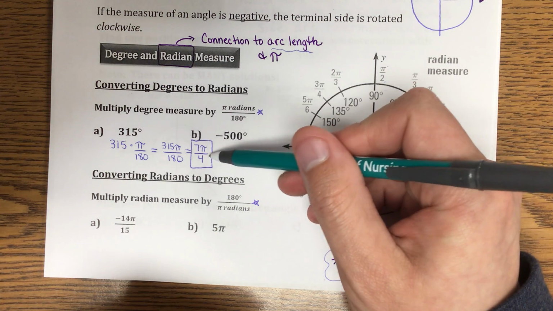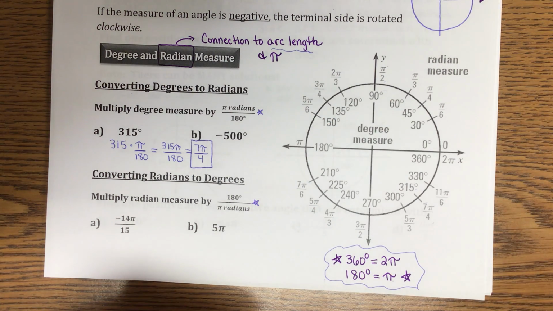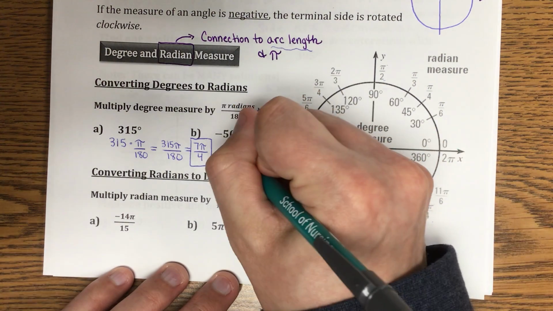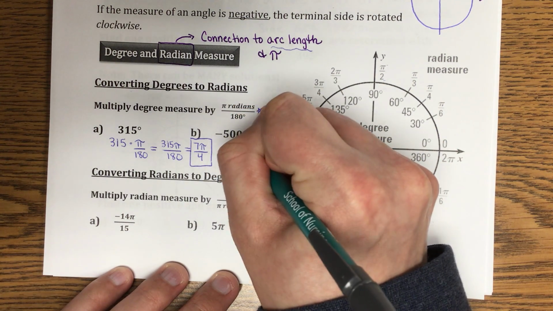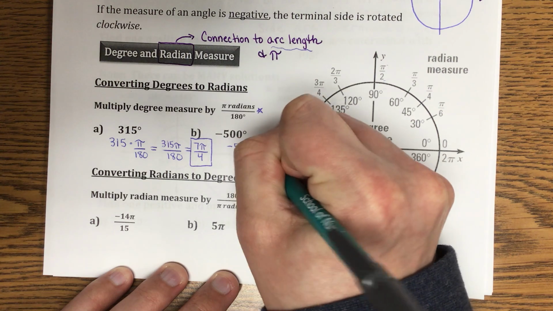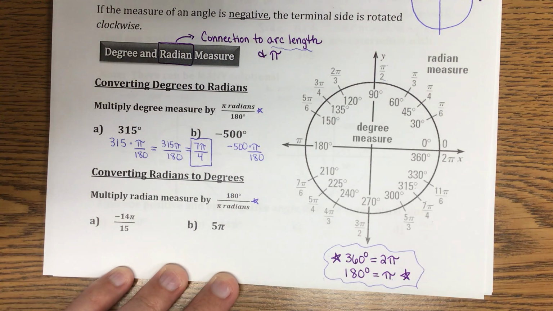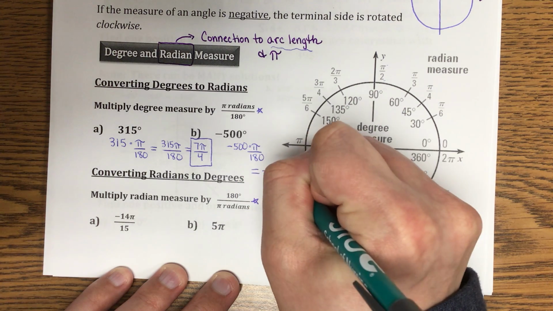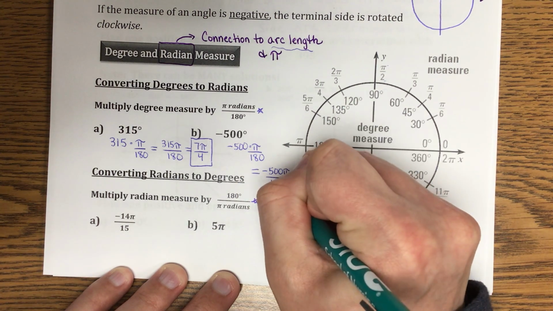Now technically I should write the word radians because that's the unit of measurement, but a lot of times it's left off. Same thing with part B. You could take negative 500, multiply it by pi, and then make sure you divide by 180. And so it's just something that needs to be reduced.